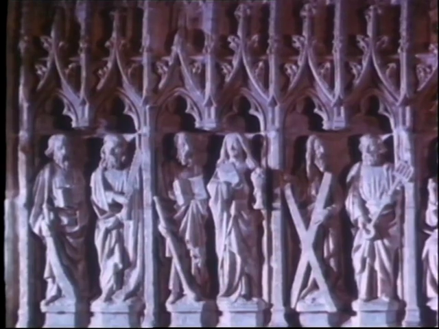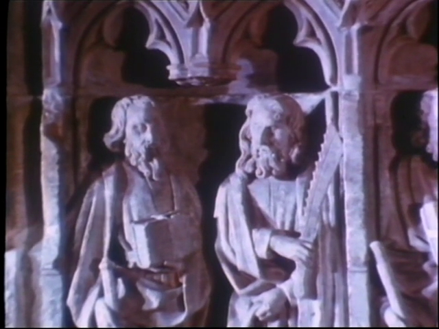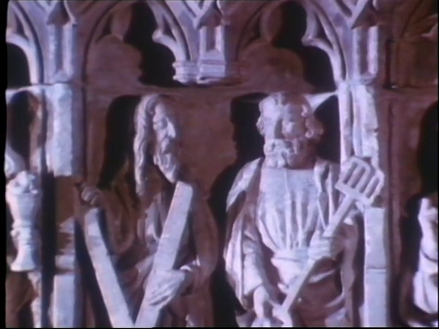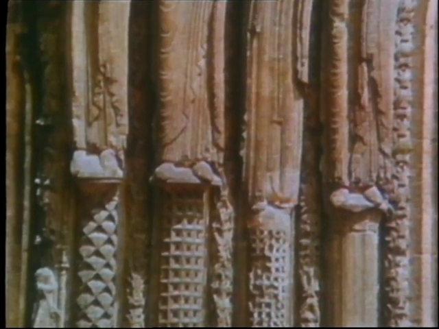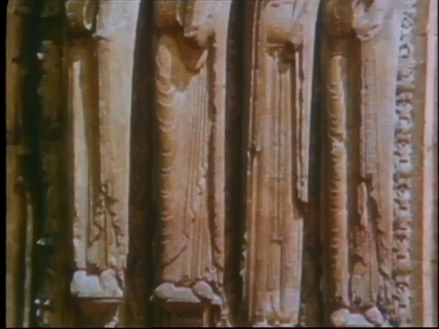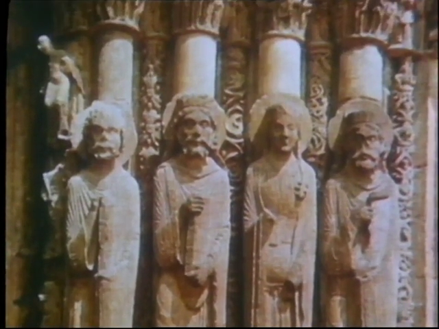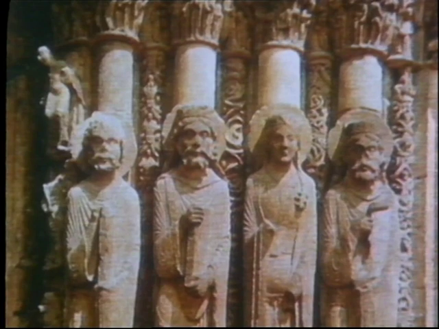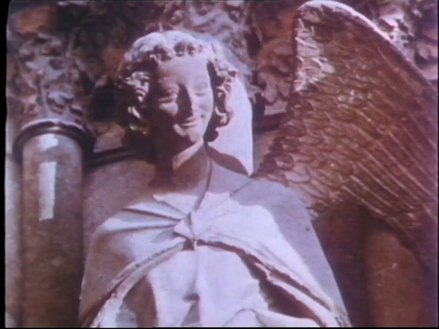During the Middle Ages, the figure was again related to the architecture of the period. Artists created rigid, column-like, clothed figures. In late medieval times, expression of human emotions appeared in sculpture such as the smiling angel.